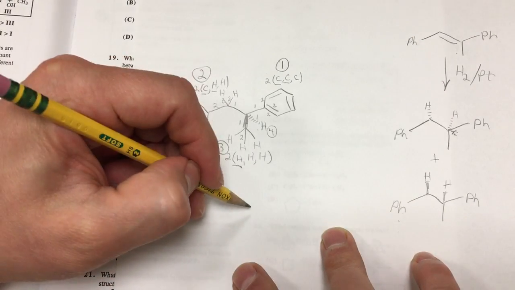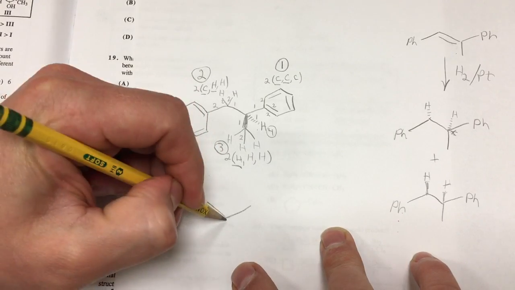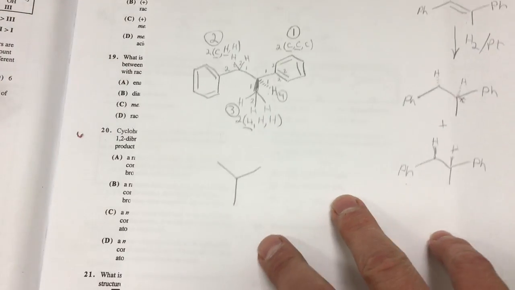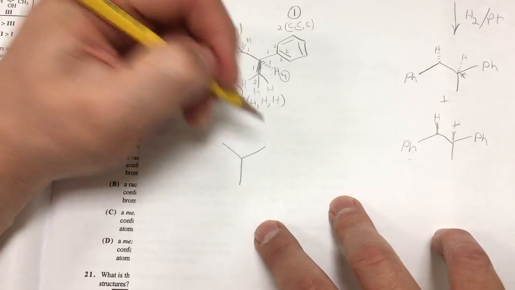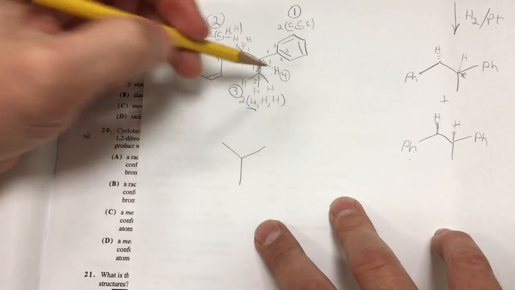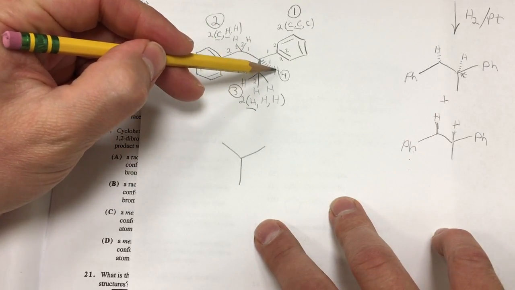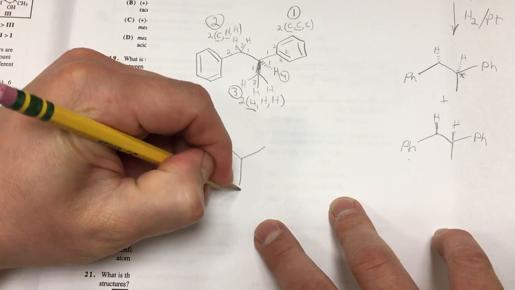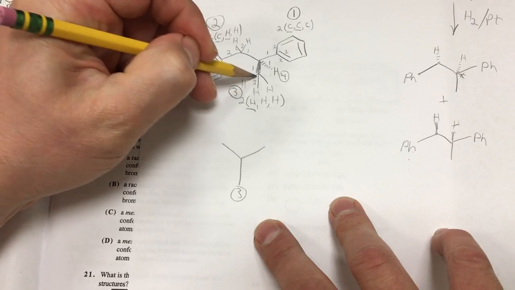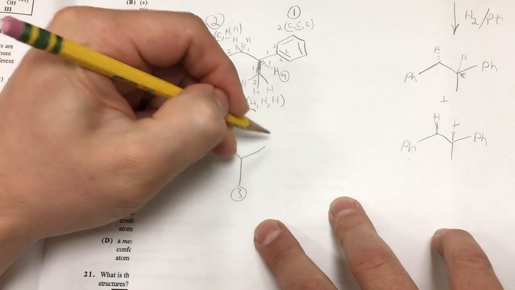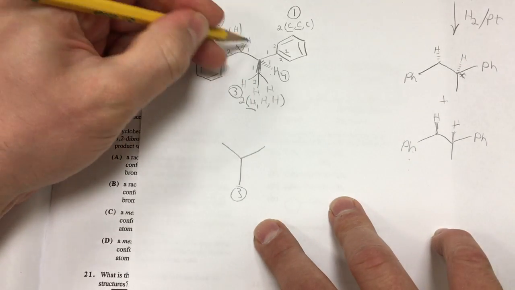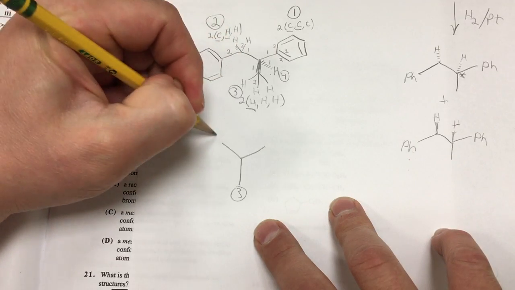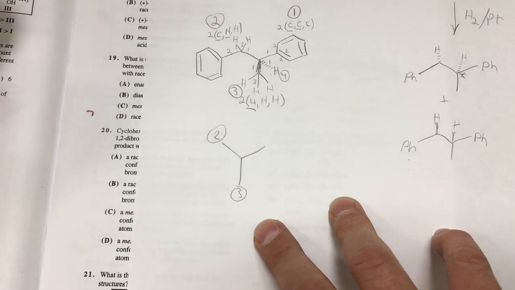Now the next thing is to do the organic chemist version of the peace sign, or a Y, however you want to look at this. The hydrogen's pointed back, so I don't have to rotate anything. I'm considering this is number 3, which is that methyl group right there. This CH2 in the benzene ring over here is number 2.